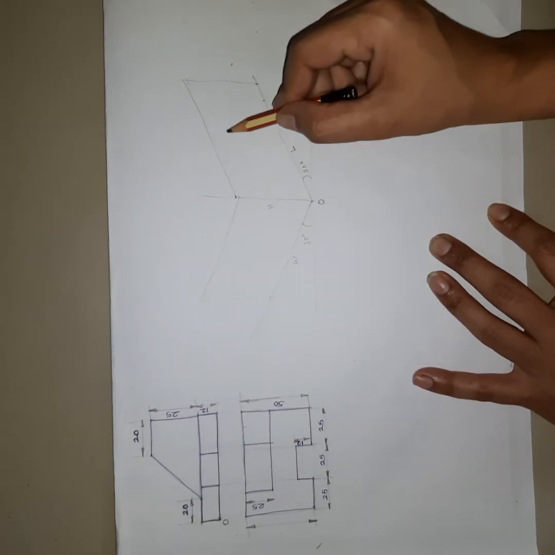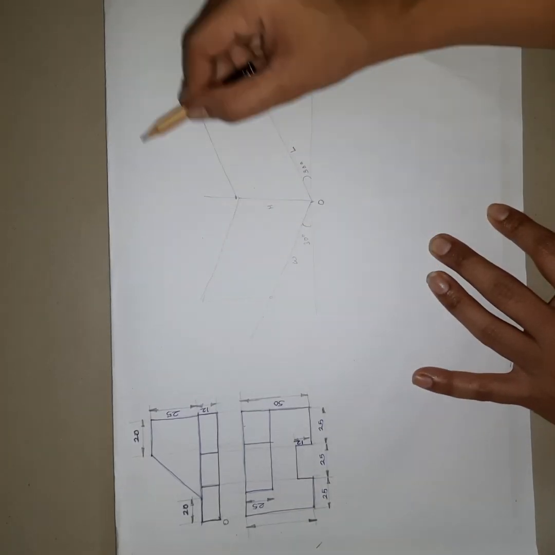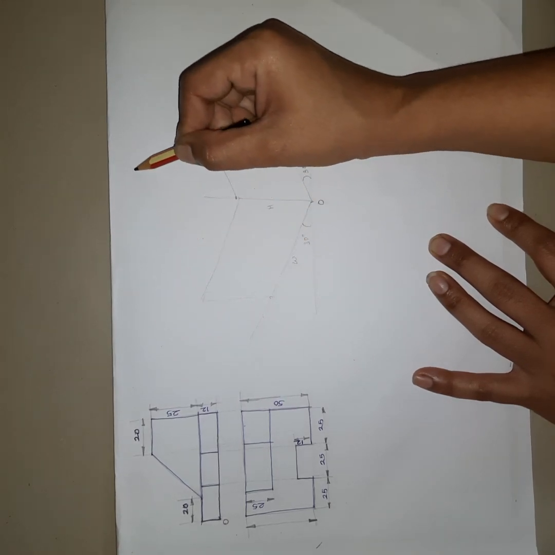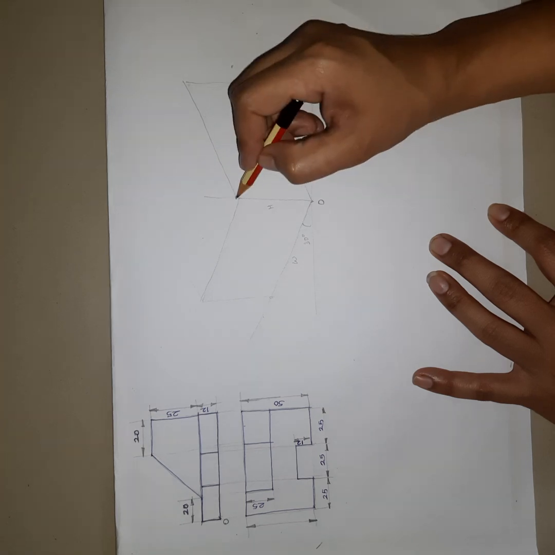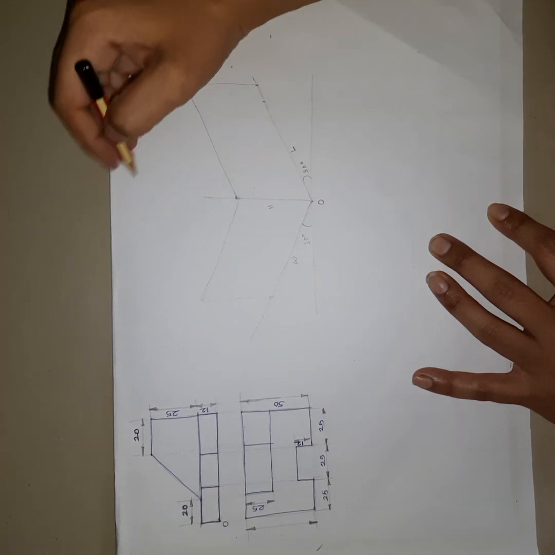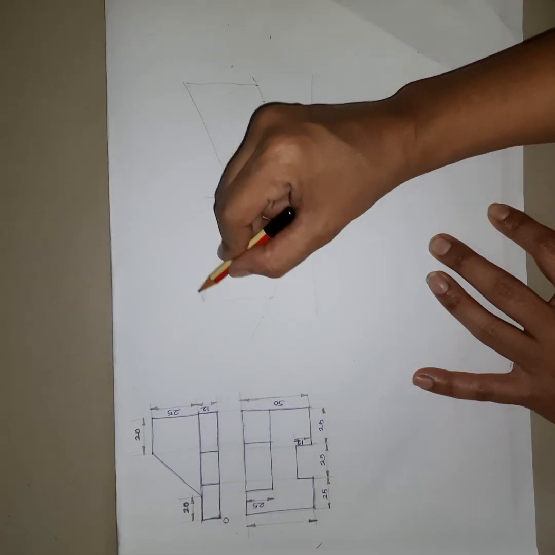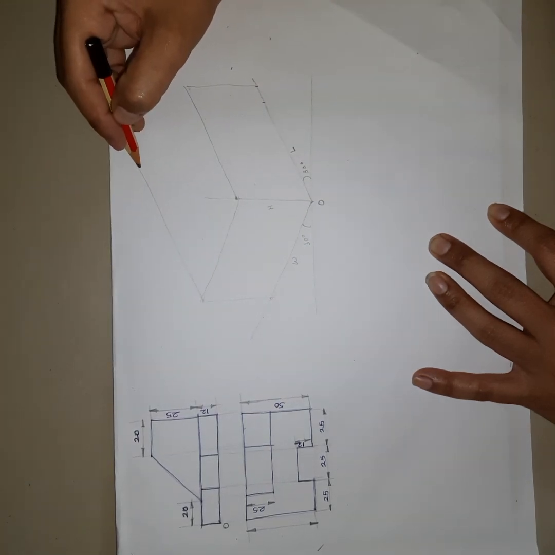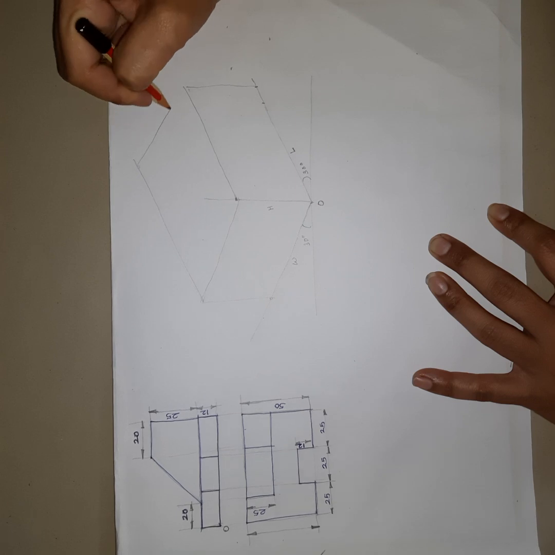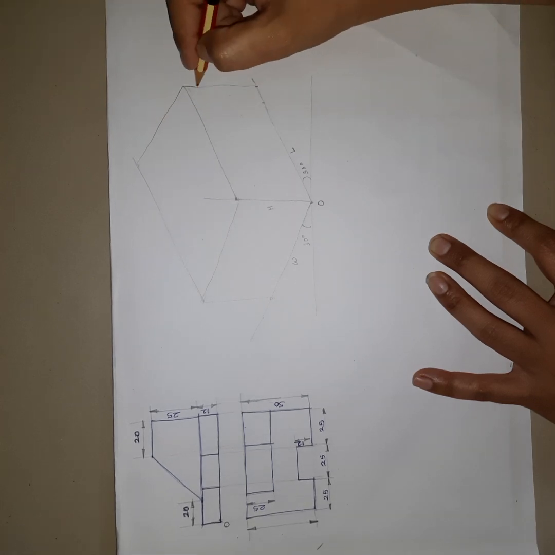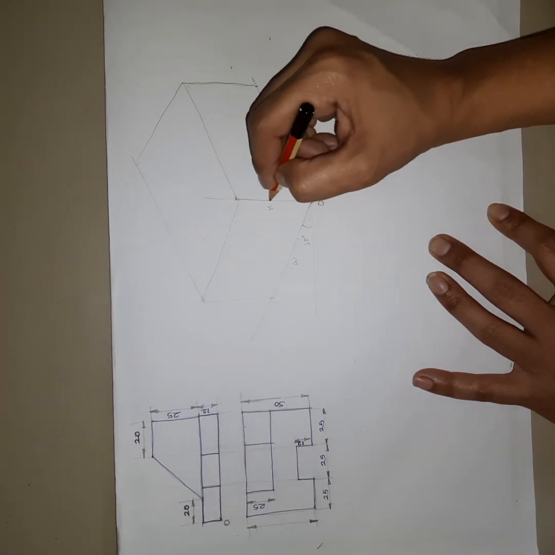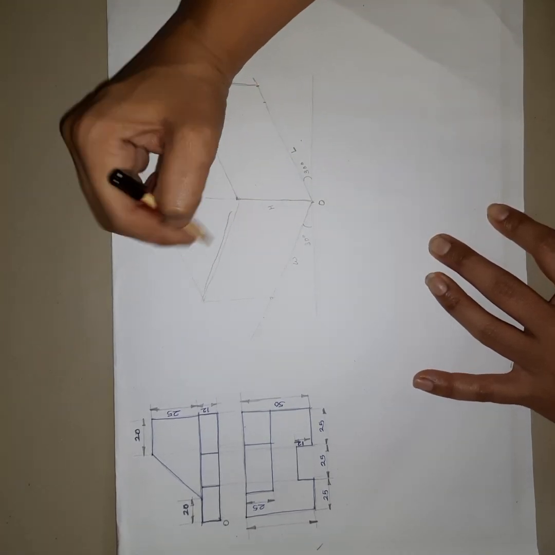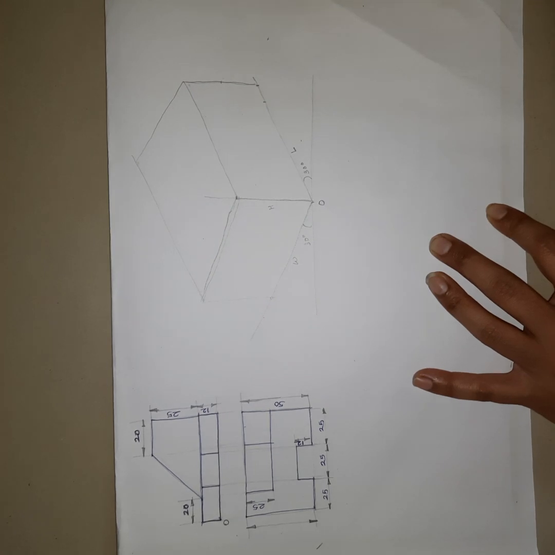Then from this corner we'll mark the length, which is 75, and the width is 50. So this is our overall box in which our object will sit.